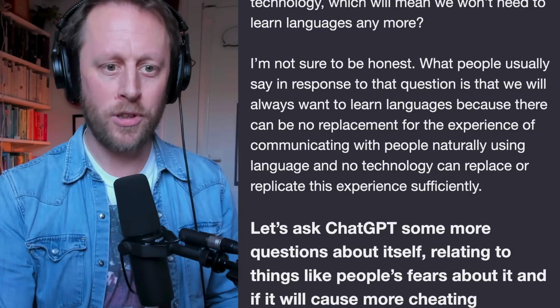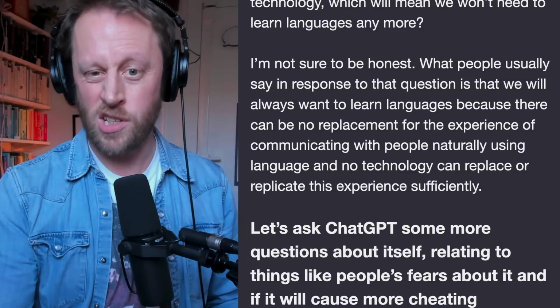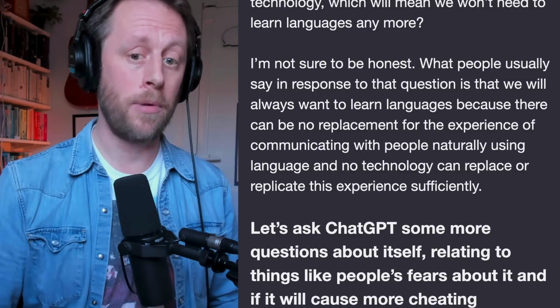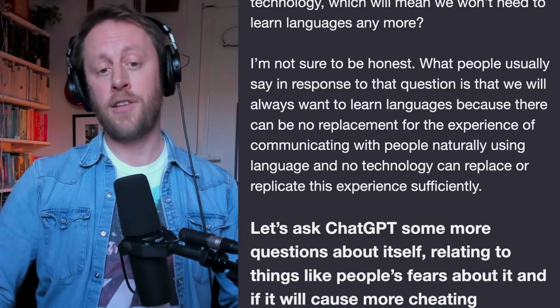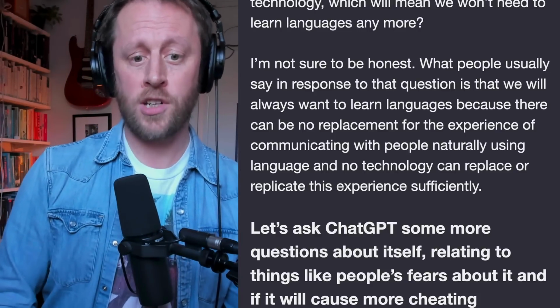What people usually say in response to that question is that we will always want to learn languages because there can be no replacement for the experience of communicating with people naturally using language, and no technology can replace or replicate this experience sufficiently.